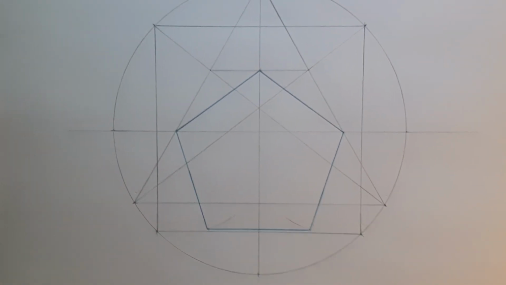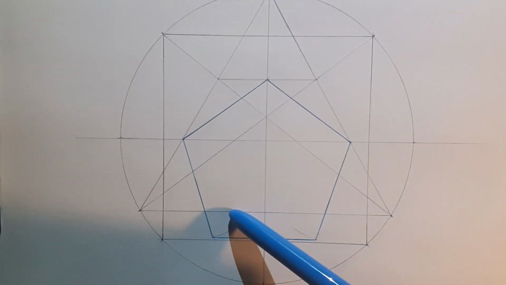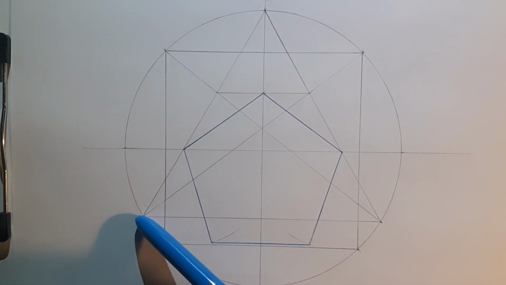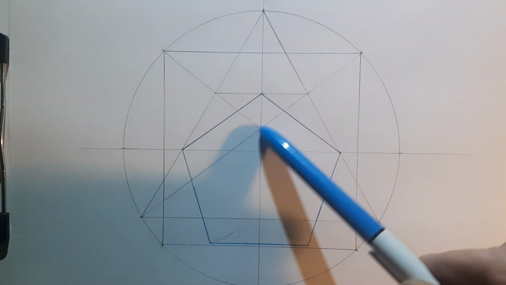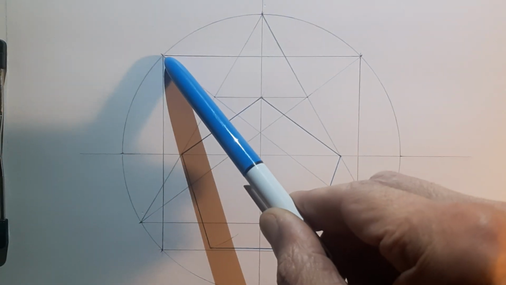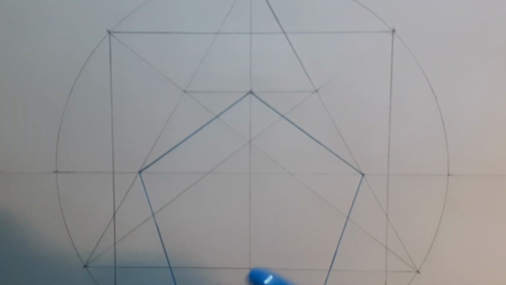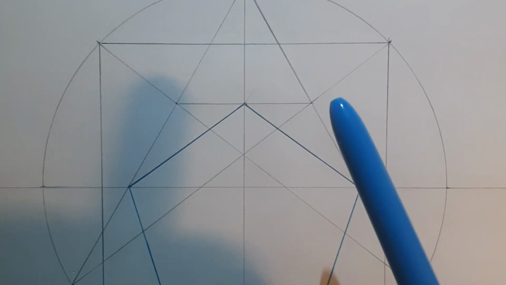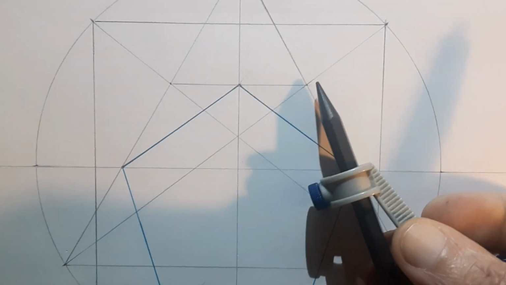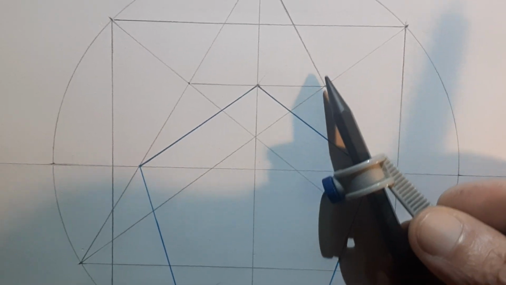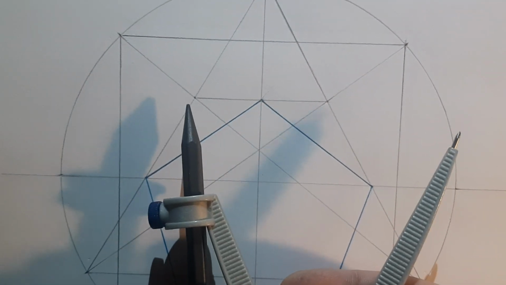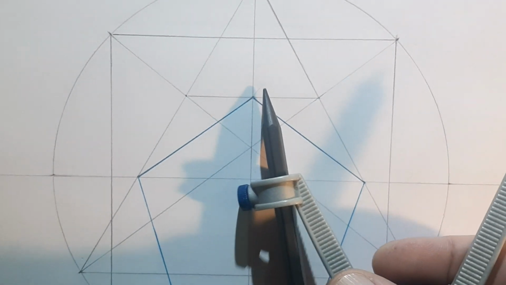So to find the 5, right, using this configuration, you draw a line from the corner of the triangle to the opposite corner of the square. And from the other corner of the triangle, draw a line to the opposite corner of the square. And where those two lines intersect, draw a line, and that will give you the top of the 5.